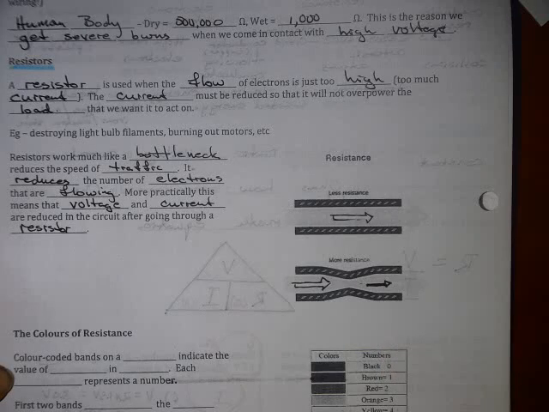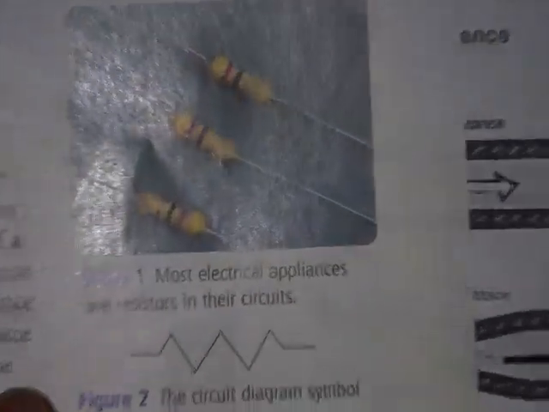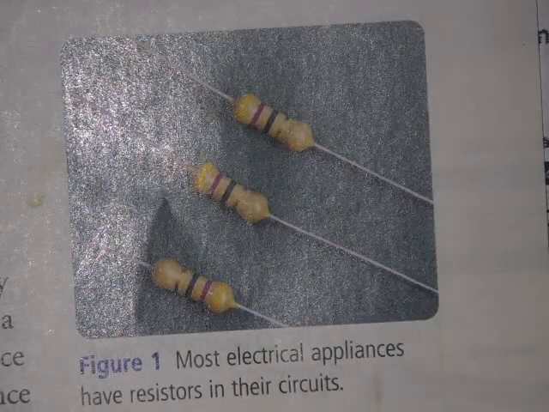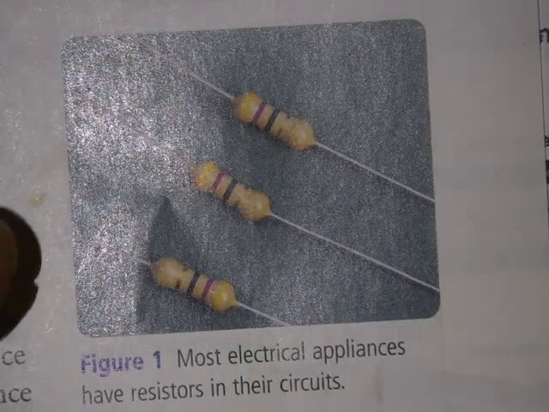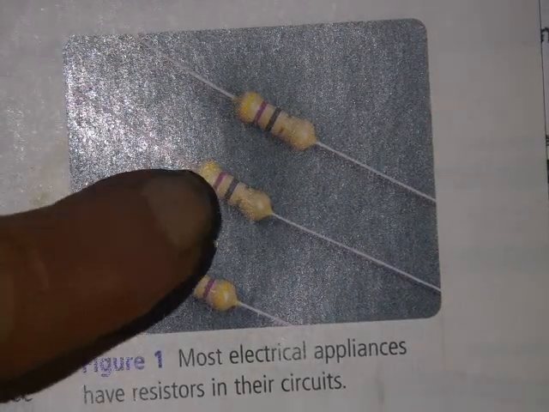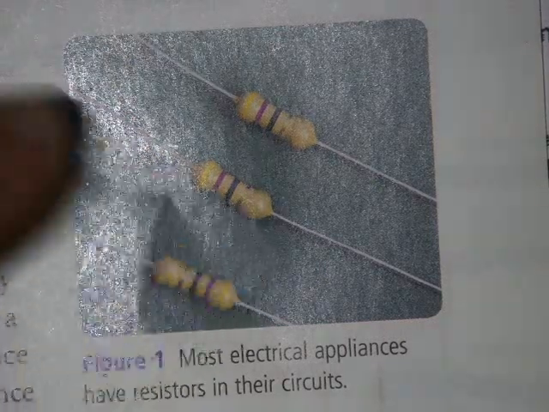Okay. Now, my suggestion is let's look at two things. Here's what I was referring to. These are three different resistors, and what you'll notice with them, these are very small.